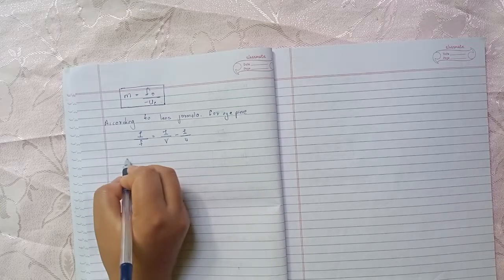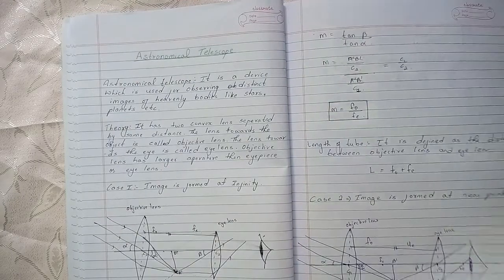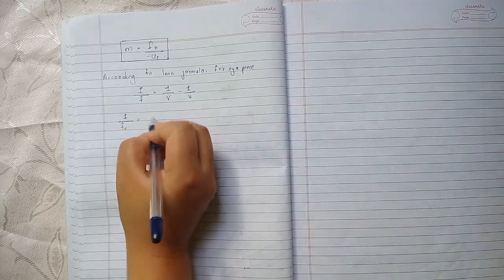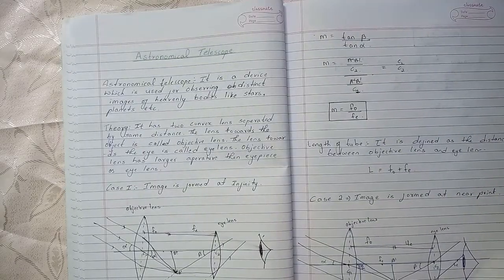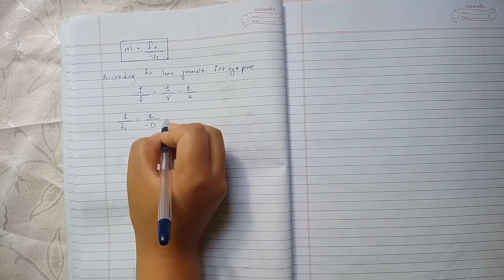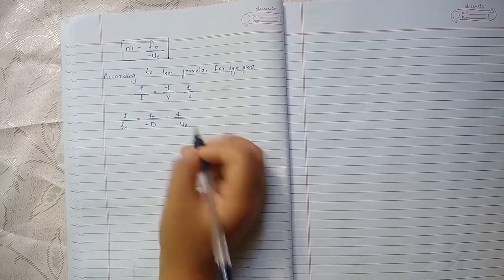So now, as we can see from the ray diagram, our focal length is fe, and our v is minus d, and our u is minus ue.